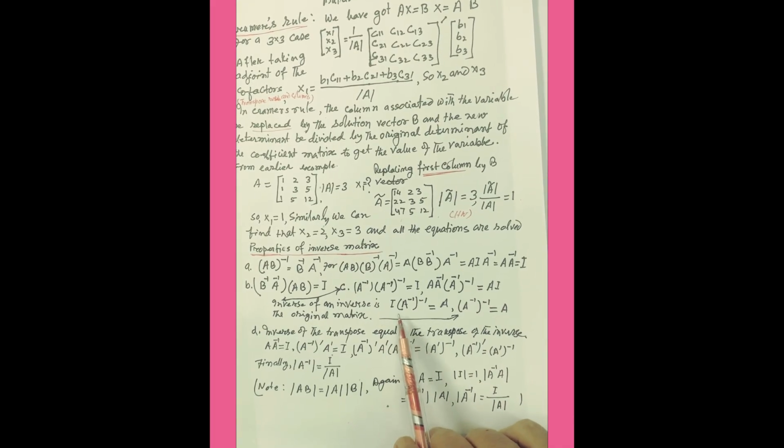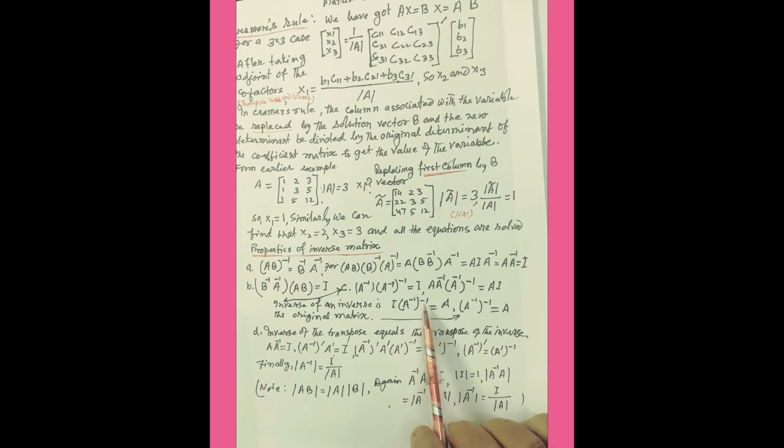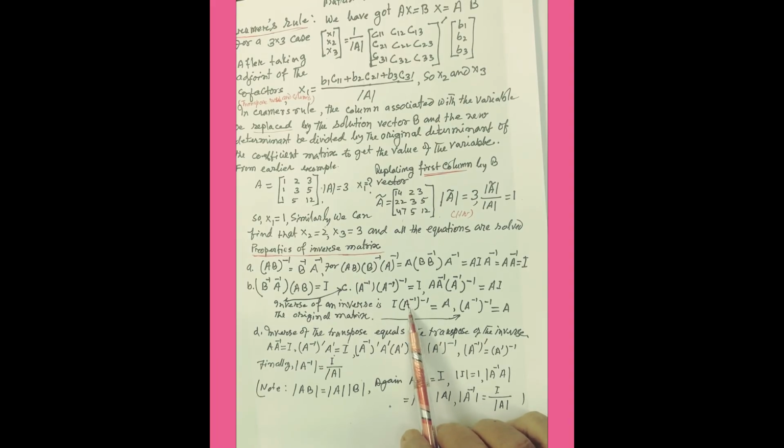Then A into A inverse, into the inverse of A inverse, is equal to A into the identity matrix. Then again the identity matrix multiplied by A, the inverse of A inverse, is equal to A. So the inverse of A inverse is equal to A. Then D, the inverse of the transpose equals the transpose of the inverse.